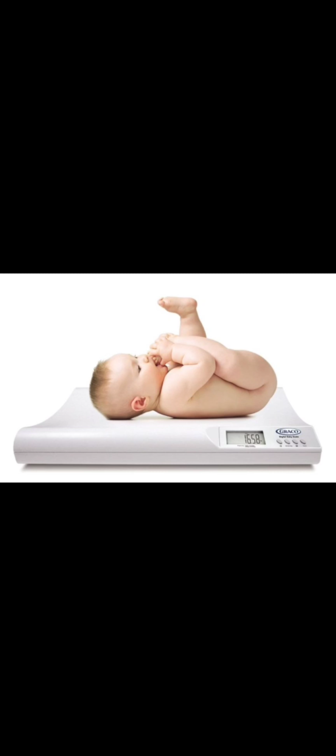At birth the baby's weight is about 2.5 to 3.5 kg, and the baby loses about 10% of weight in the first week of life, but regains it by 10 days from birth, right? And next is height measurement. After checking the baby's weight, we check the baby's height with the help of the infantometer, and then we note the height for the records.